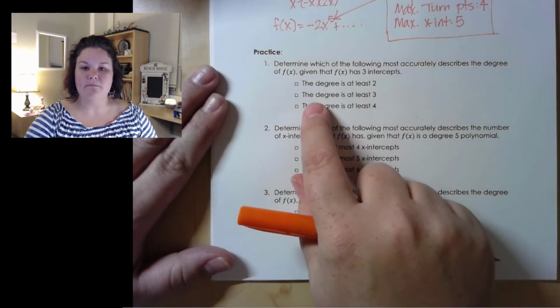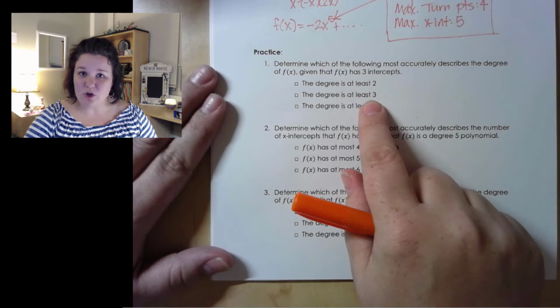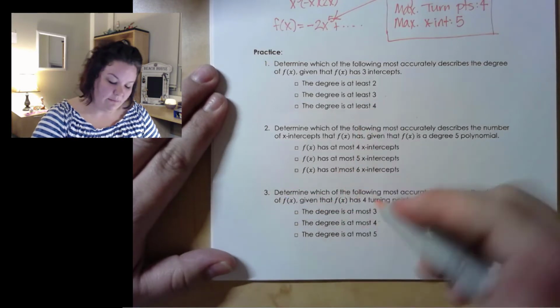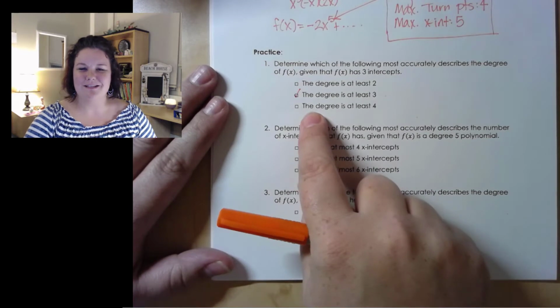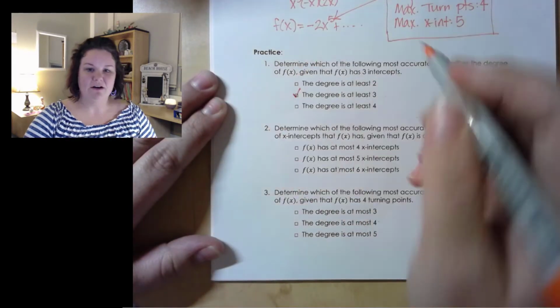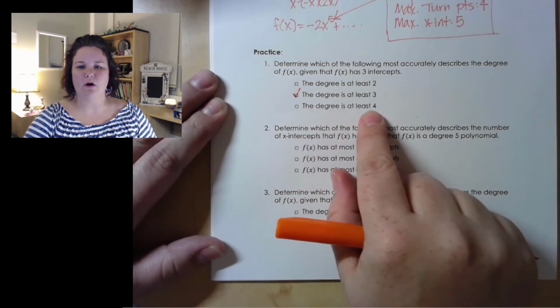So then we look at the second one. It says the degree is at least 3. So if we had an x cubed, then yes, we could end up with 3 intercepts. So yes, it does need to be at least 3. So I'm going to go ahead and check that one. But we need to figure out why the last one's not correct, because I said there's only one correct answer. Or you could circle these or color these in, whatever, it doesn't matter. Here it says the degree is at least 4.